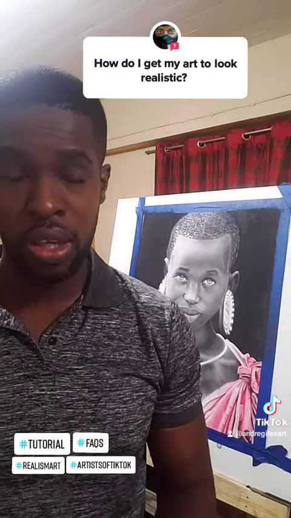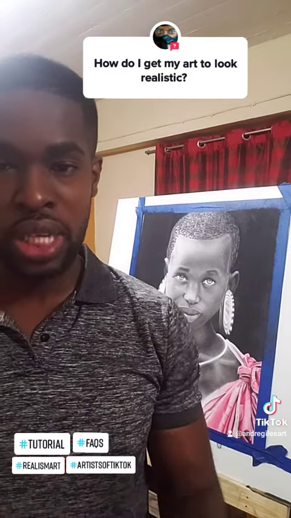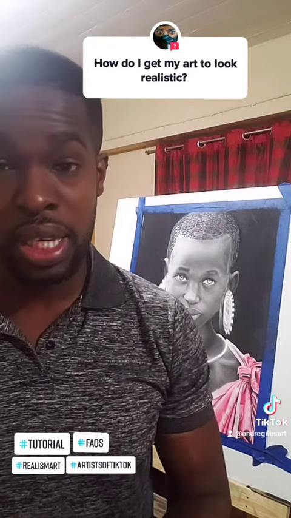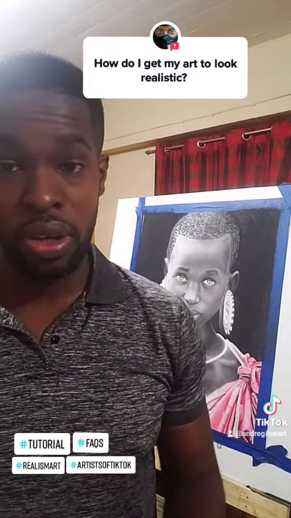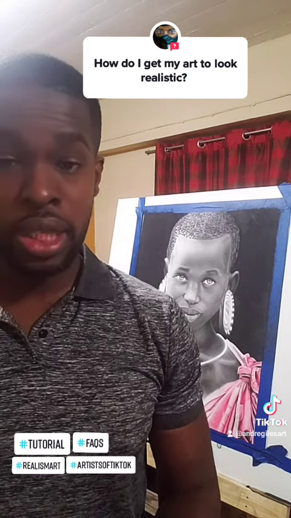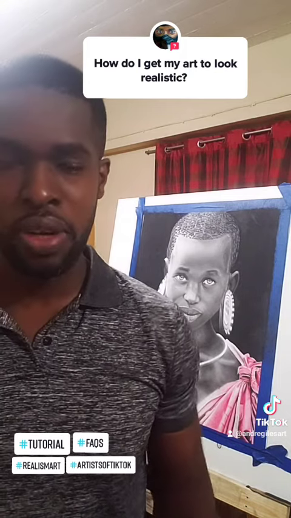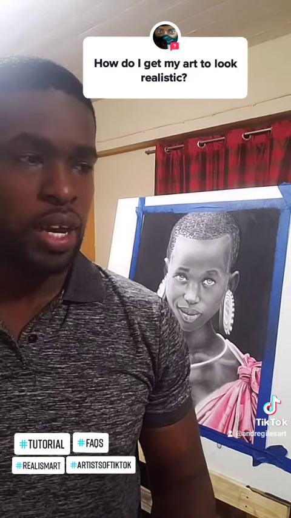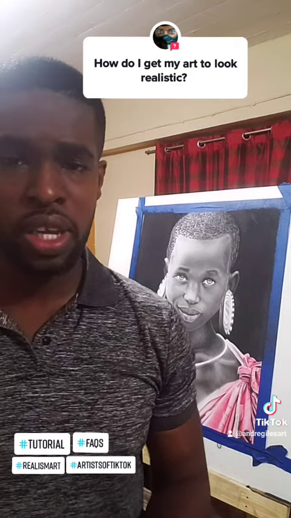And then your transitions is moving from one value to the other, also known as blending. You want to learn to make those transitions as seamless and as smooth as possible. This may take years to develop, a very long time. Some persons spend time learning to achieve this with different mediums and different tools: blending stumps, cotton swabs, cloth, napkins, your finger.